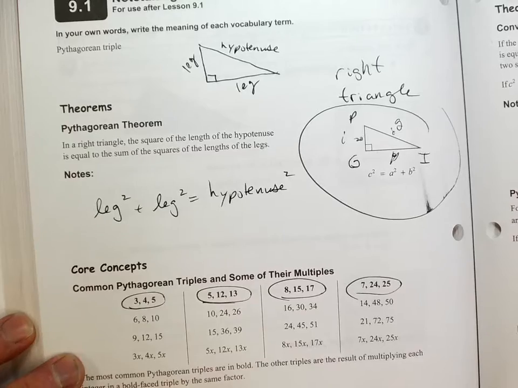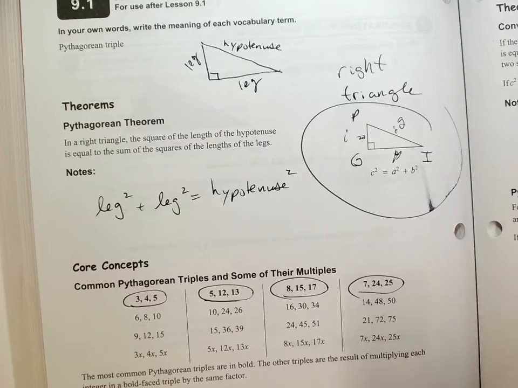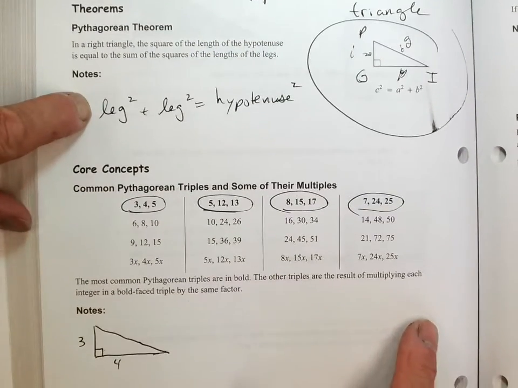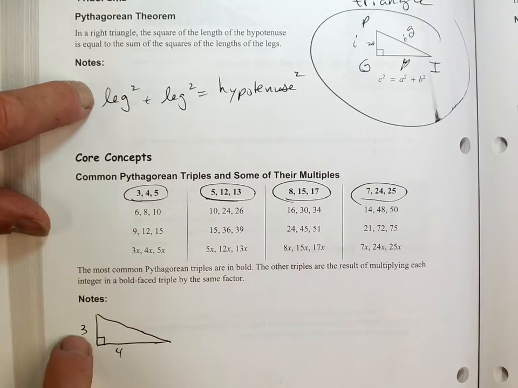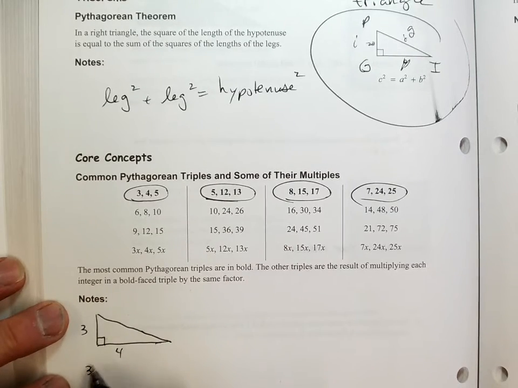If I had a right triangle, and this side was 3 and this side is 4. Can we find this side? Sure, Pythagoras Theorem. We're going to go leg squared plus leg squared equals hypotenuse squared. We're going to go 3 squared plus 4 squared equals, we'll say, c squared.